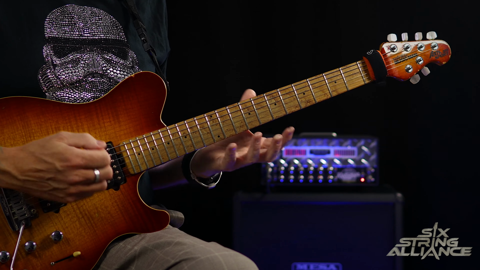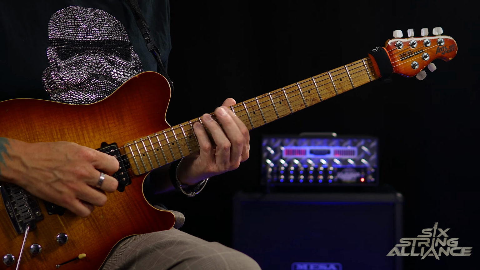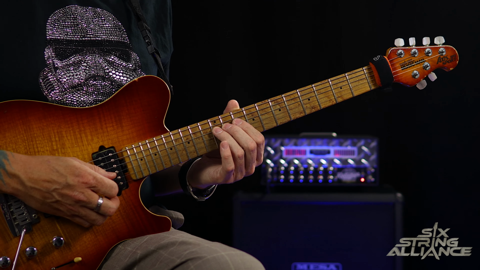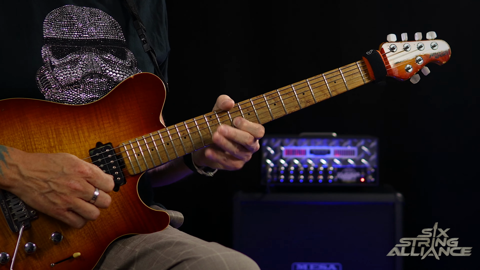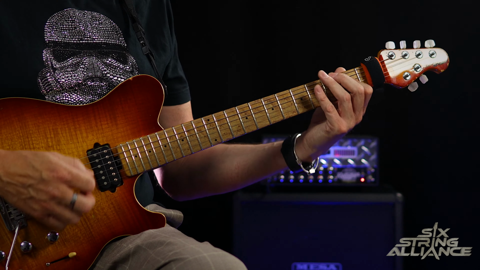Now, when we play that G 7th arpeggio, we've got a G, which is the minor 3rd, B, which is a 5th, and then we've got the D note, which is a minor 7th. Then we've got an F, and that F note is actually the flat second, so it has a real strong Phrygian sound to it.